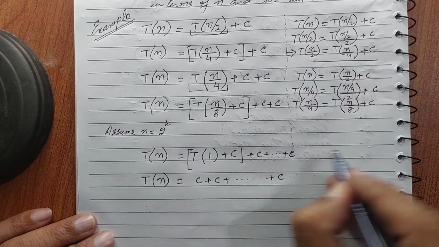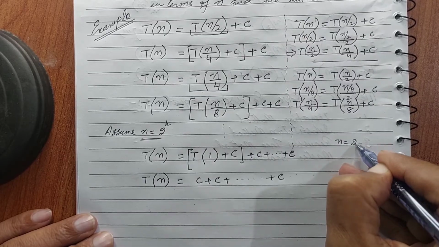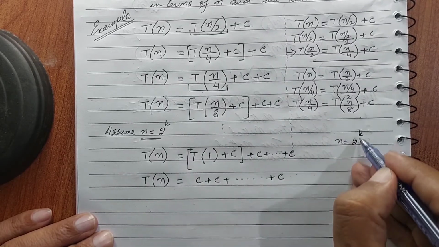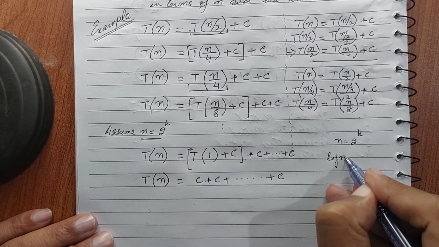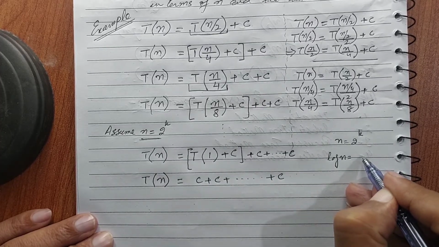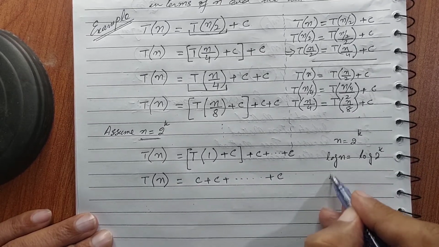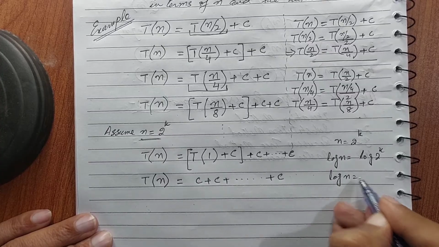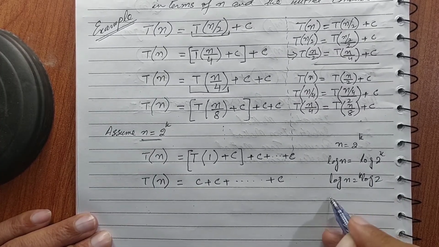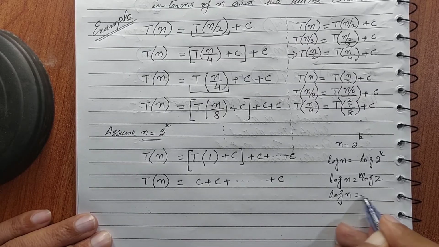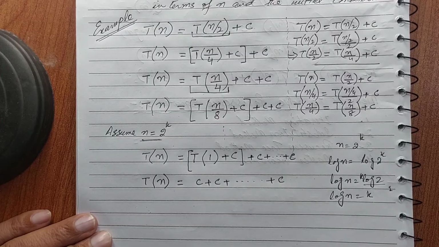But we have assumed one thing, that n is equal to 2 raised to the power k. So if we know the k, taking the log of both sides, it will become log of n is equal to log of 2 raised to the power k. So it will become log n is equal to k log 2, and that is equal to k because log 2 base 2 is 1.